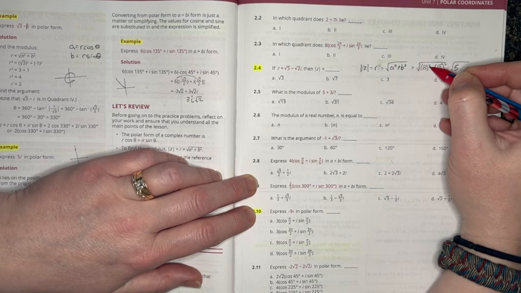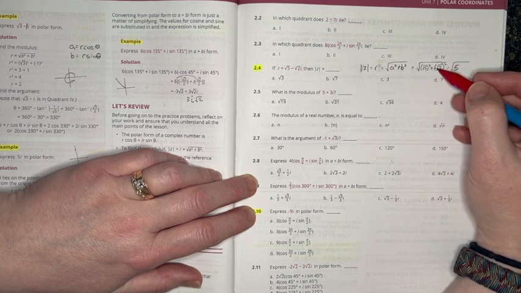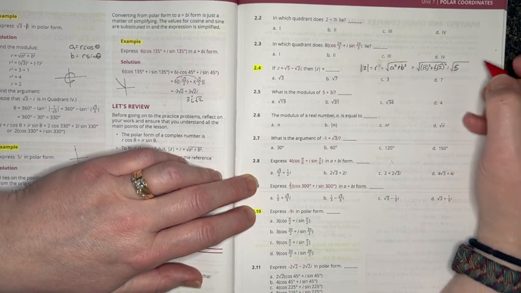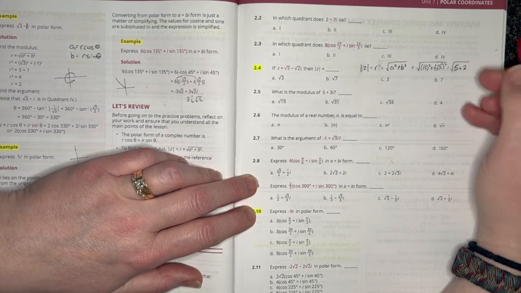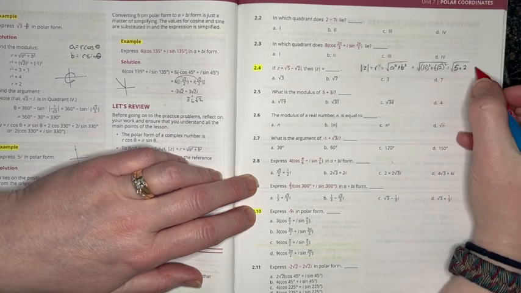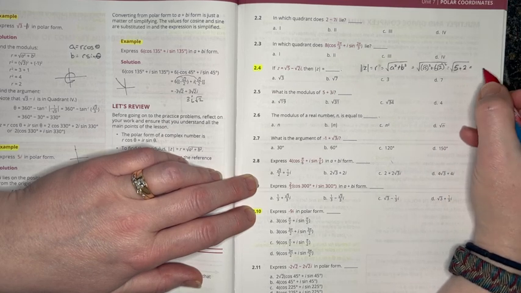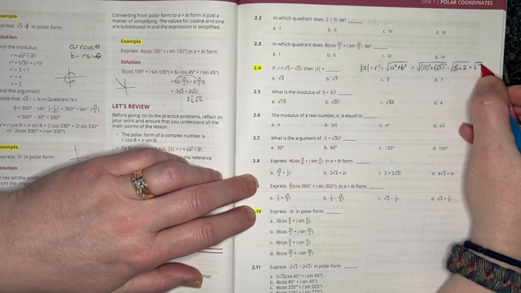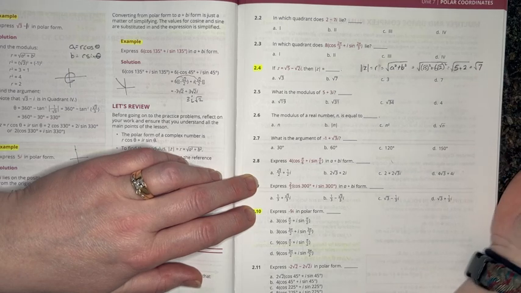The square root of 5 squared is 5. It is that kind of day. The negative square root of 2, the quantity squared, is 2. So 5 plus 2 is equal to the square root of 7. So letter B.